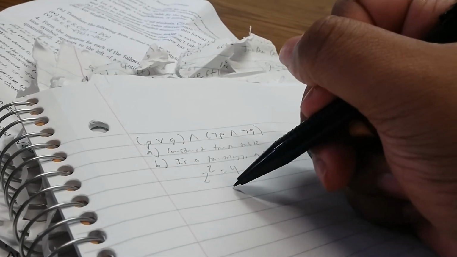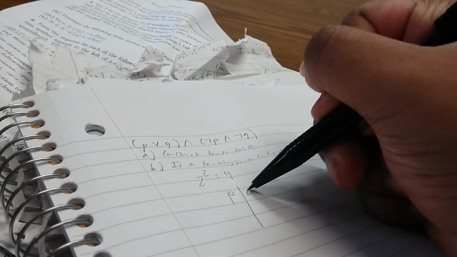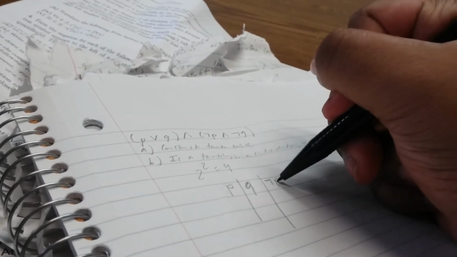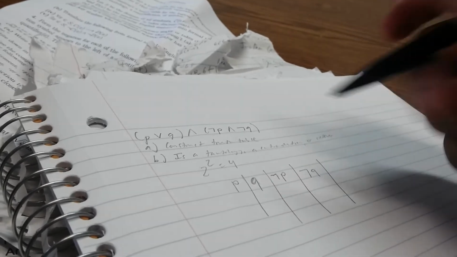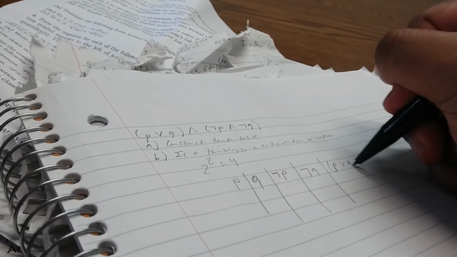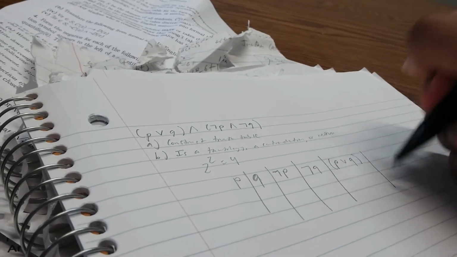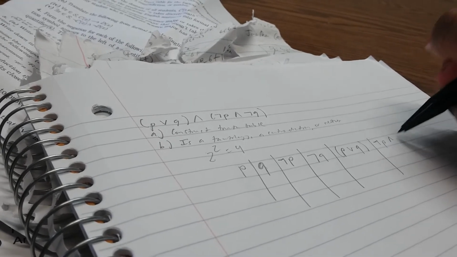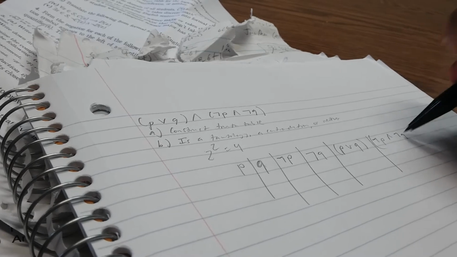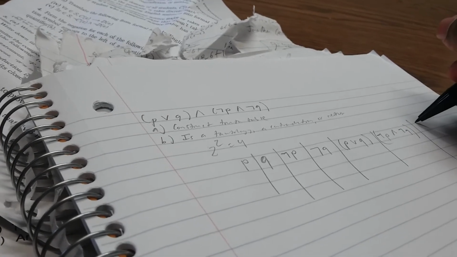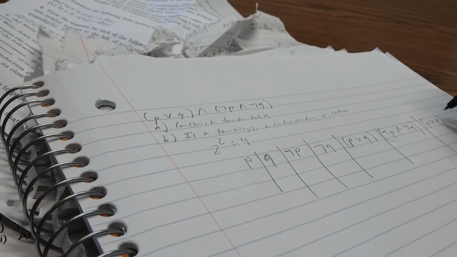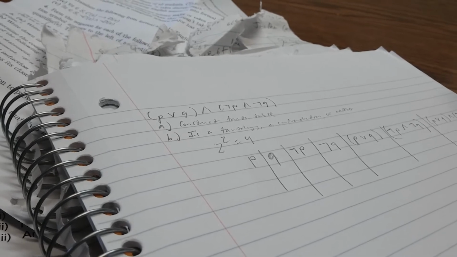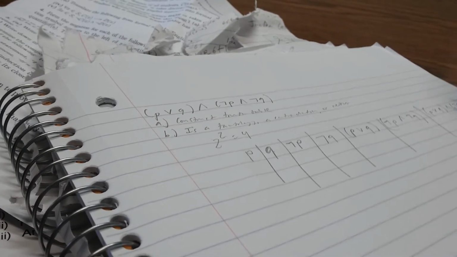So let's create our table. P, Q, not P, not Q, P or Q. And lastly, not P and not Q. And then lastly, P or Q and not P and not Q.